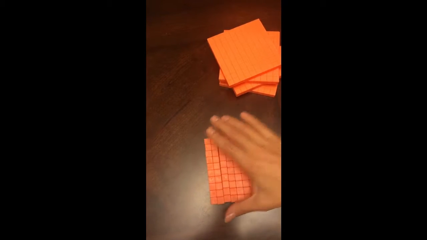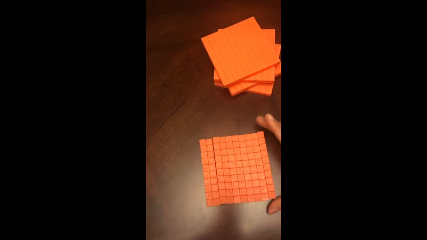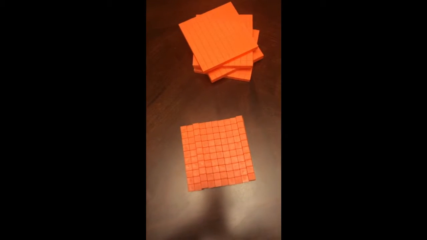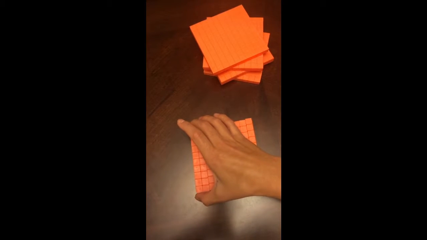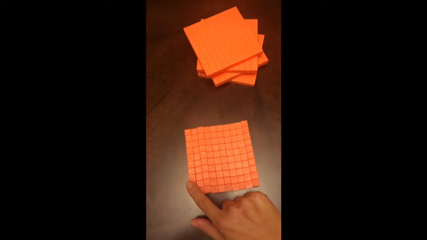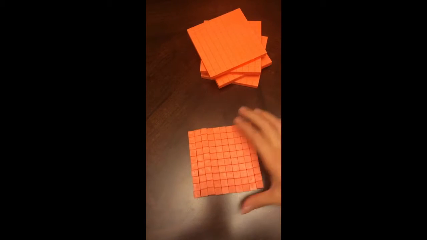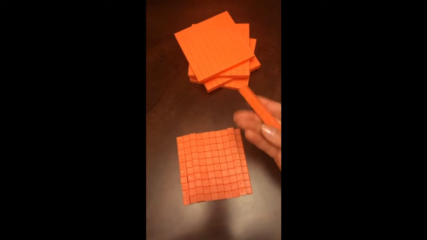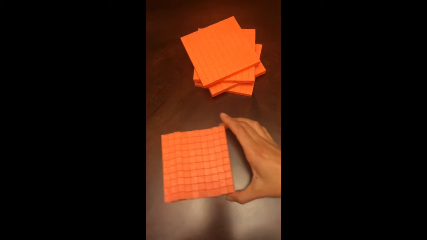So as we see, the hundreds unit is actually equal to 10 tens unit, and 10 ones unit is actually equal to 1 tens unit. Okay, so since we've played around with that for a little bit, let's go ahead and move on, and we are going to actually do some practice.